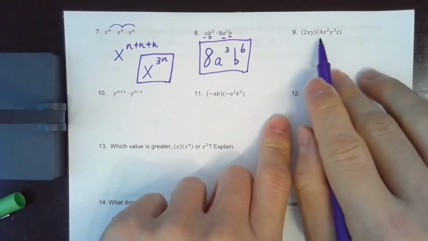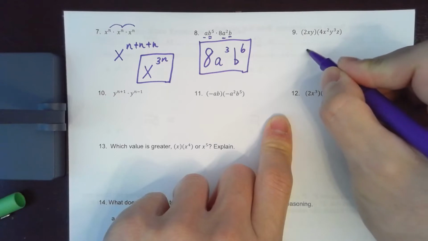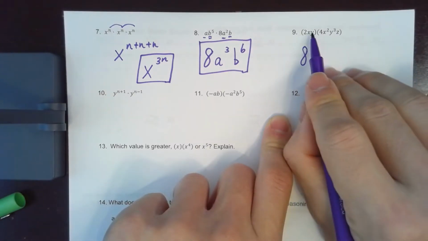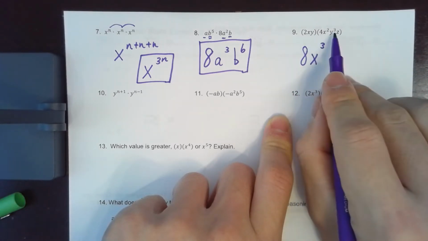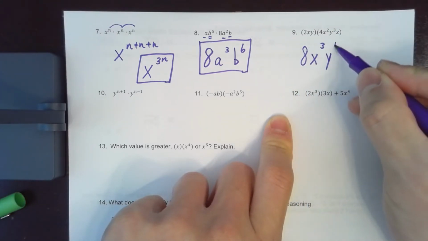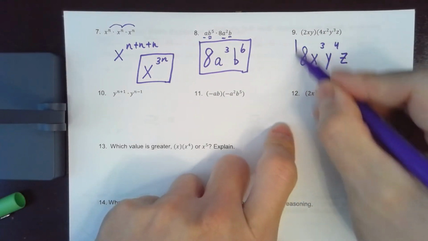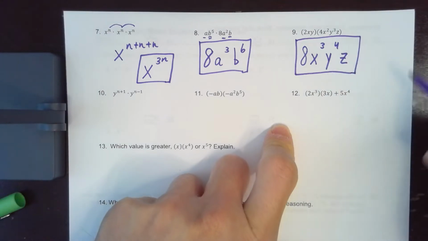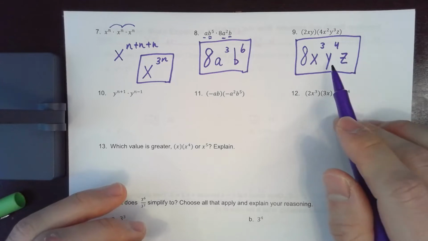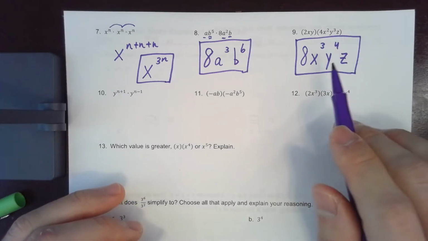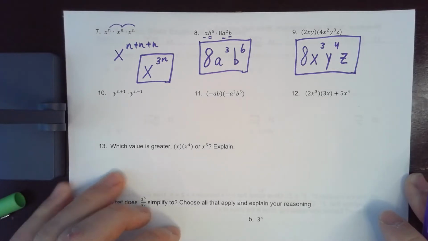Okay, so let's move on. Number 9, just like I said, there's a 2 now in front and there's a 4. I like to calculate the product of those first. That's 8. x with x squared is x cubed. y with y to the 3rd is y to the 4th. And then z is all on its own, so there is nothing left to do with z. I hope we're realizing that your variables do need to be in alphabetical order. Just like we've always been working with in the past, variables should always be placed in alphabetical order.